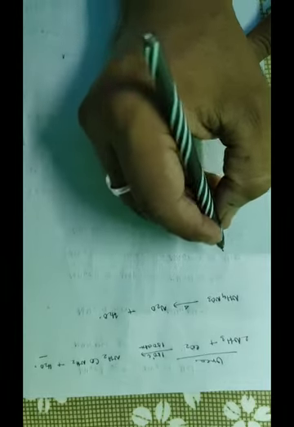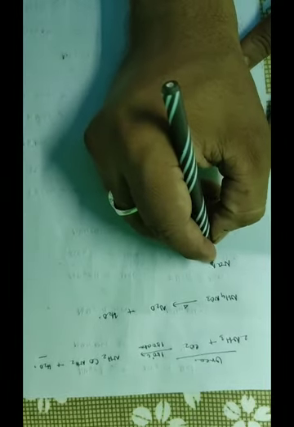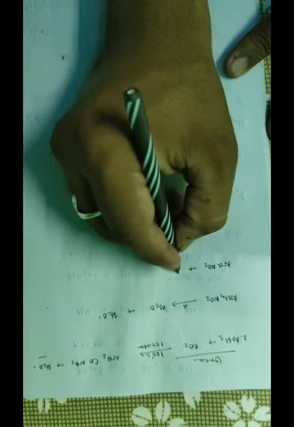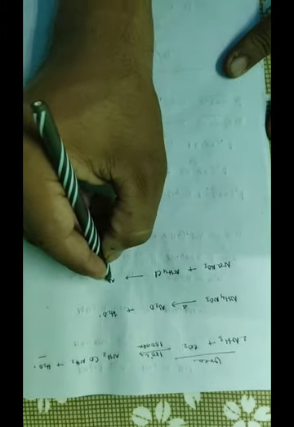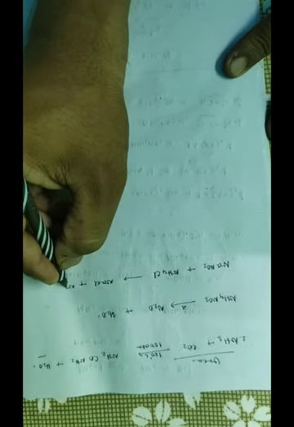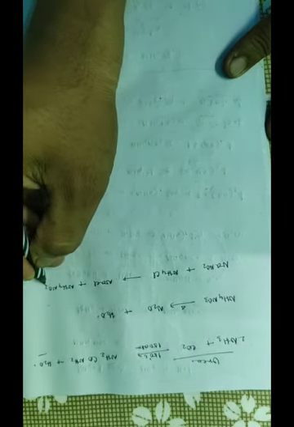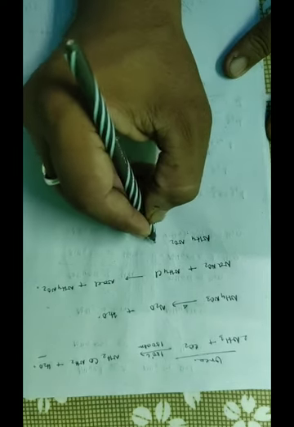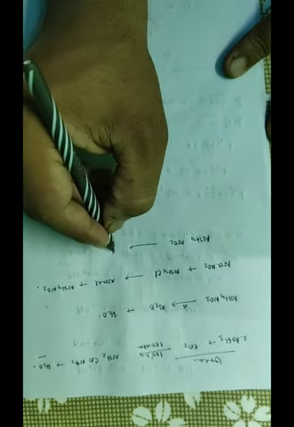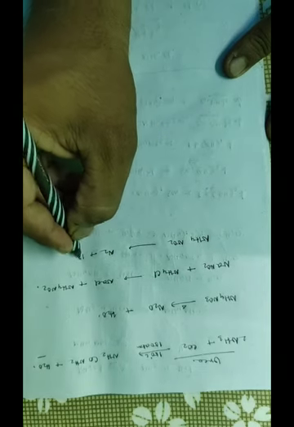Say sodium nitrite plus ammonium chloride will give NaCl plus ammonium nitrite. Now this ammonium nitrite gives nitrogen plus water.